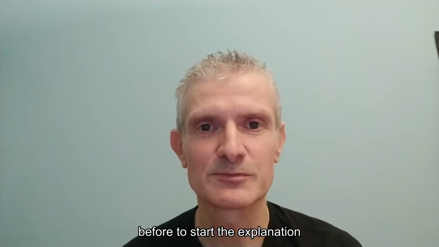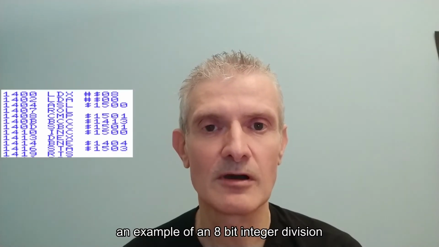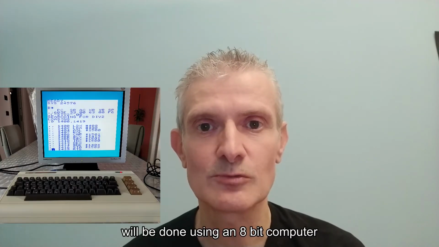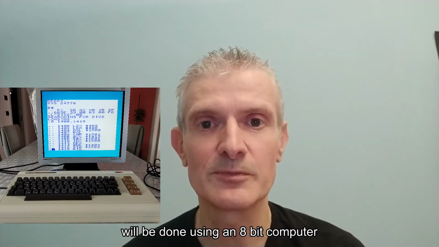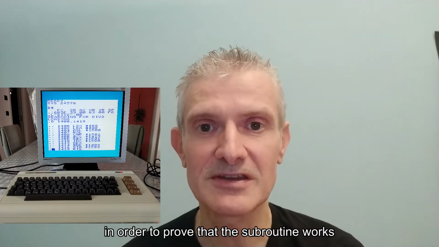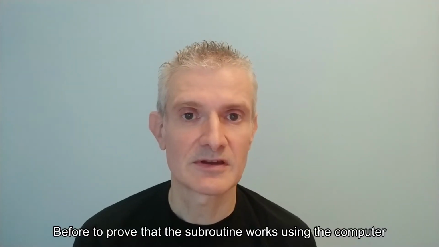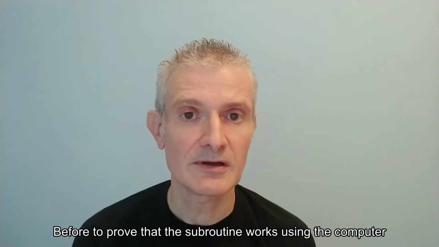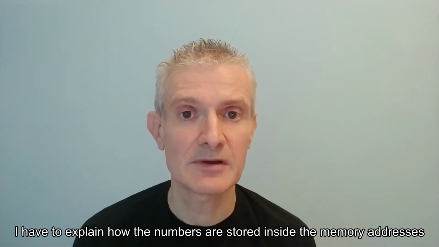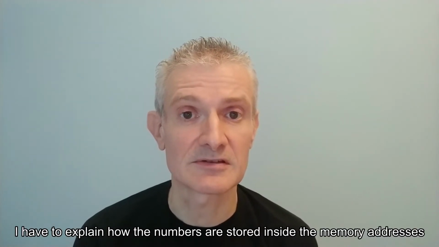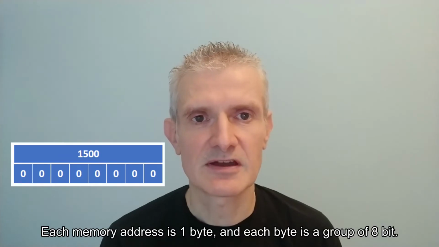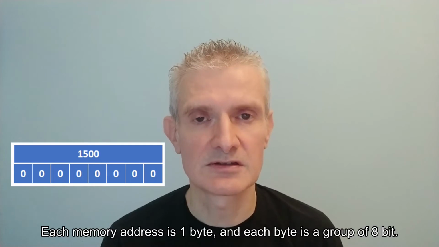Before starting the explanation, an example of an 8-bit integer division will be done using an 8-bit computer in order to prove that the subroutine works. Before proving that the subroutine works using the computer, I have to explain how the numbers are stored inside the memory addresses. Each memory address is 1 byte, and each byte is a group of 8 bits.